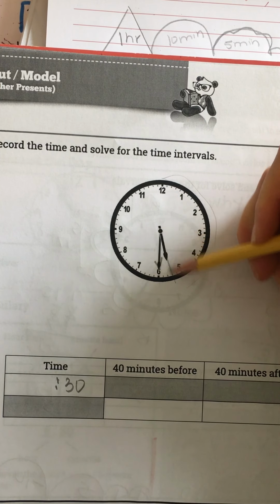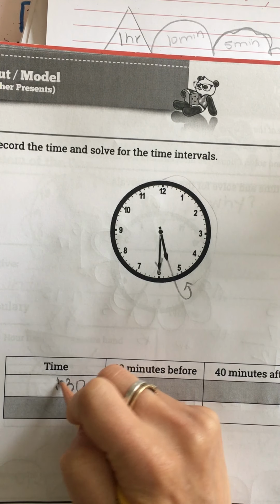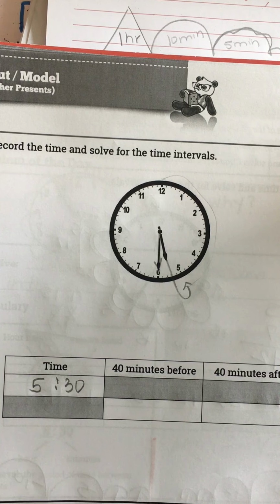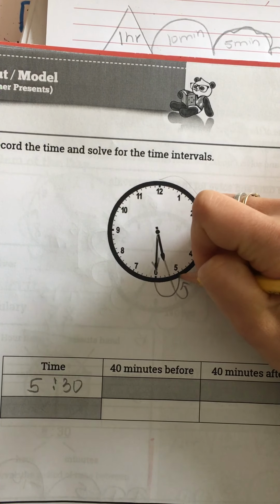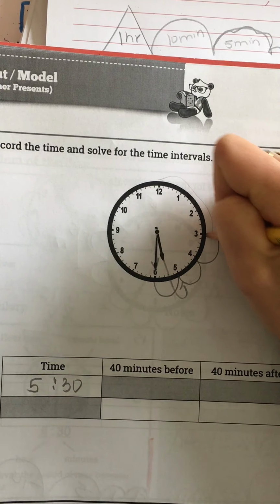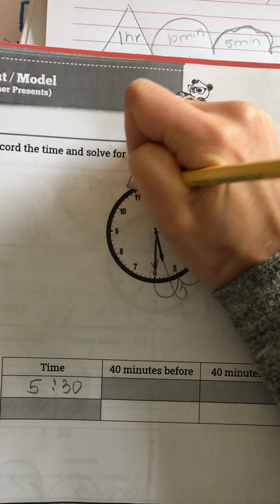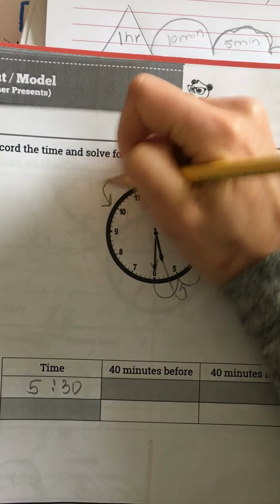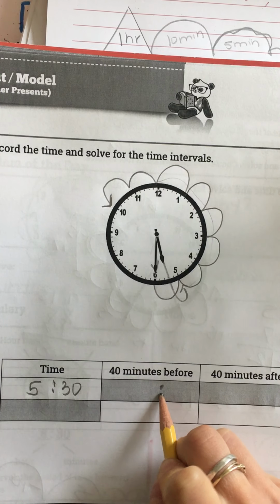And our hour hand falls right in between the 5 and the 6, so it's in the backyard of the 5, so it's 5:30. Okay, 40 minutes before. So if it's 5:30 and we want to do 40 minutes before, I'm going to hop back 40 minutes. So 5, 10, 15, 20, 25, 30, 35, 40. Okay, so I know that my minute hand is on the 50.